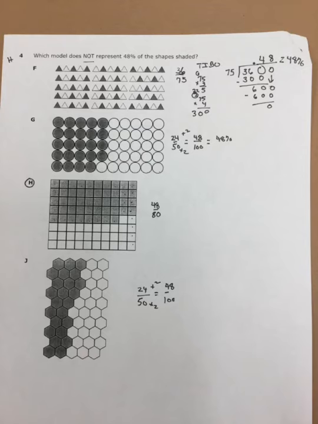Okay, now I want you to look at the next page, number 4. It says, which model does not represent 48% of the shapes shaded? In this case, I counted all of the shaded pieces on F, and there were 36. So that gives me 36 over the total, which is 75. So I'm going to go top in, bottom out, going to divide. So 36 divided by 75. That gave me decimal 48, which is 48%. I want not 48%. So I know that F is not an option for me.